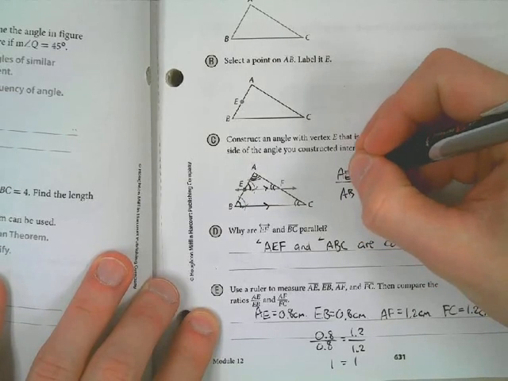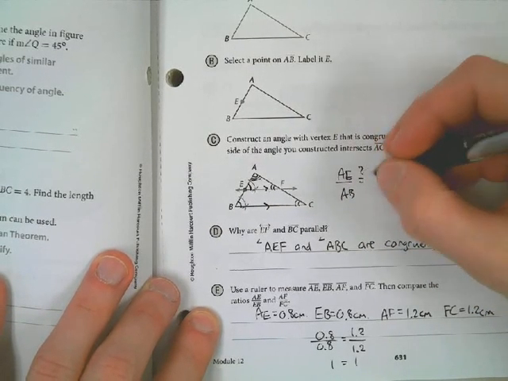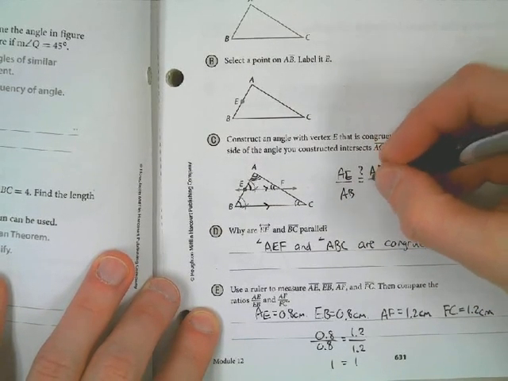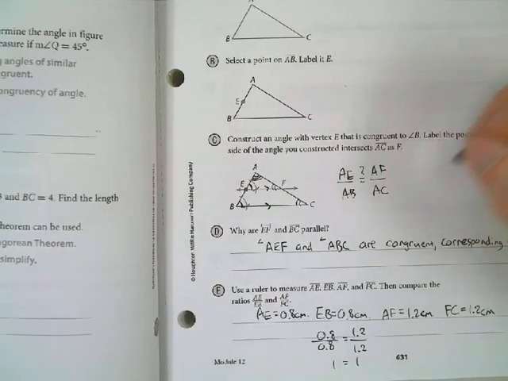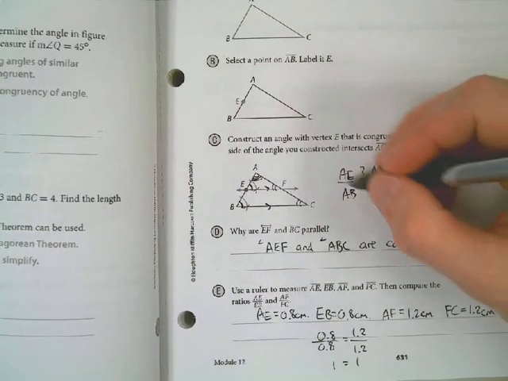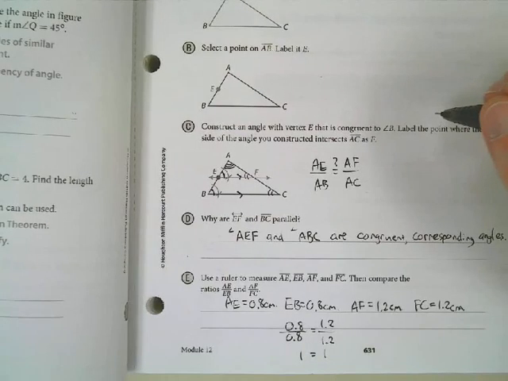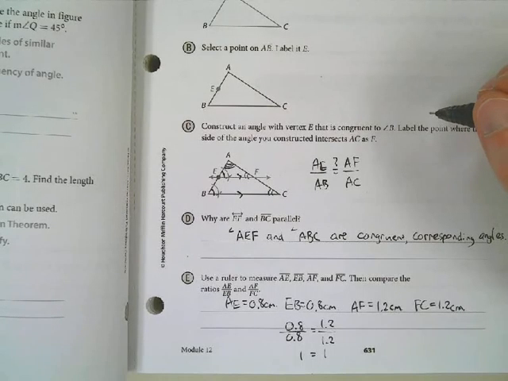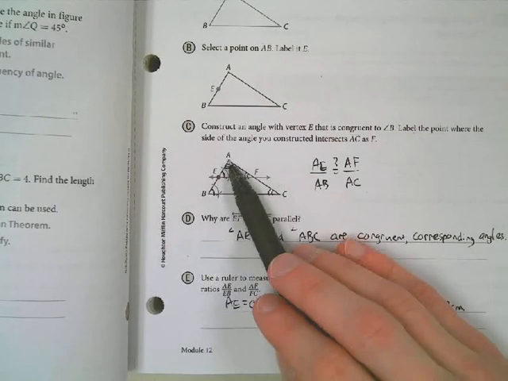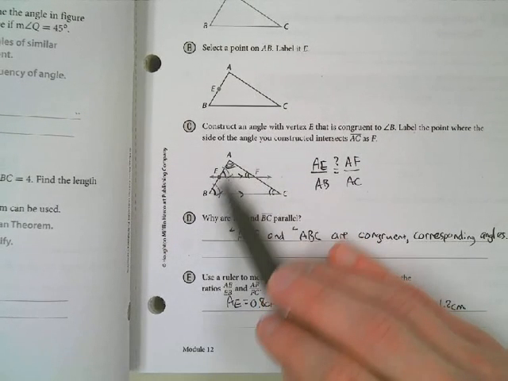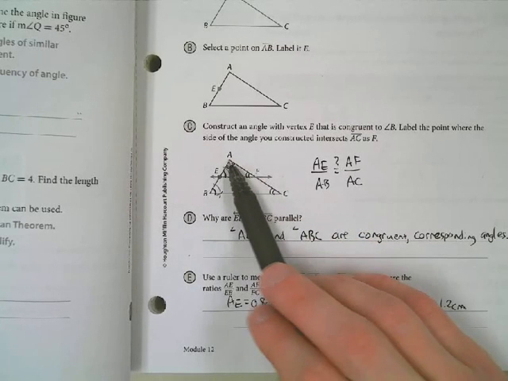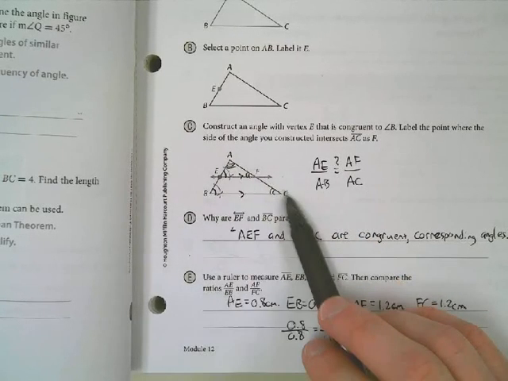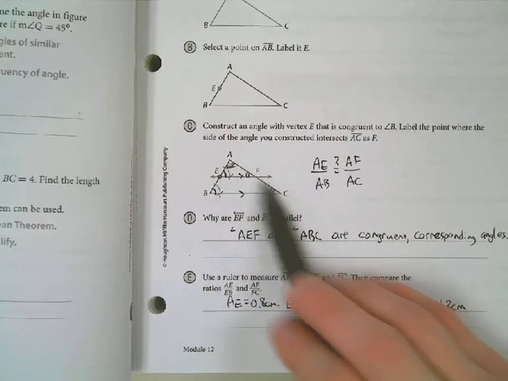Are they equal to AF over AC? How do these two ratios compare? They should be what? Yeah, they should be equal. AE is a full side of the smaller triangle over AB, full side of the big triangle. AF, full side of the smaller triangle over AC, entire or full side of the big triangle. So yep, they should be equal.